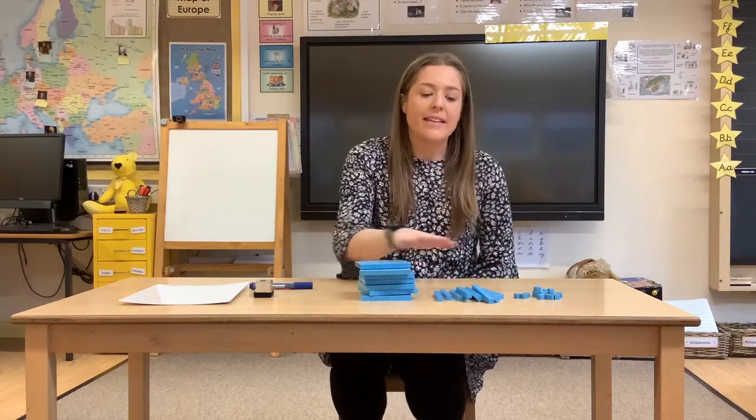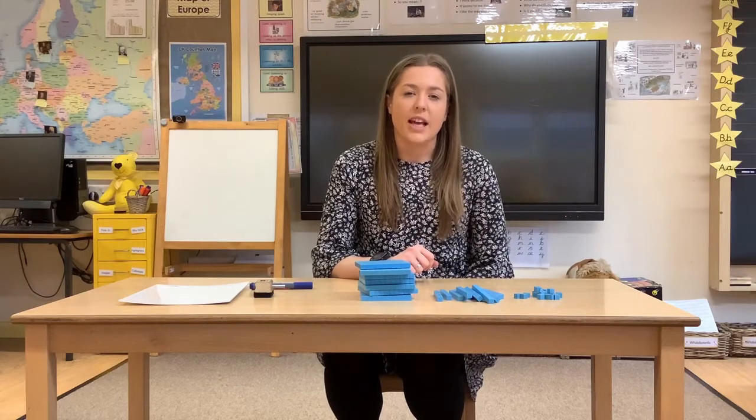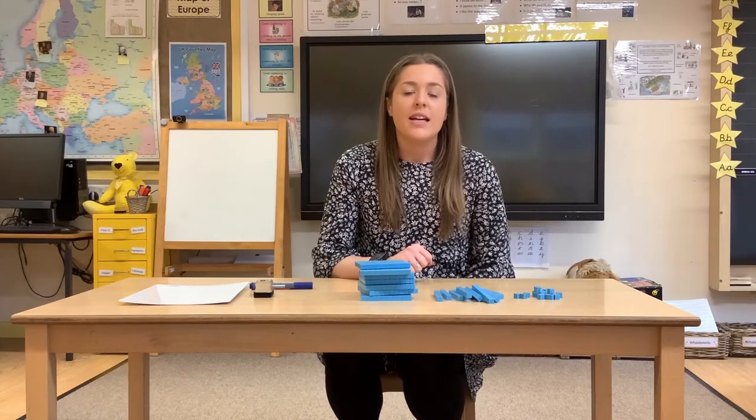Today we're going to look at three-digit numbers. We're going to make them out of the base 10, and then we're going to think about how many hundreds, tens and ones there are, and then we're going to think about how many hundreds altogether, tens altogether and ones altogether there are. We have done this before, so I'm hoping that you feel confident.